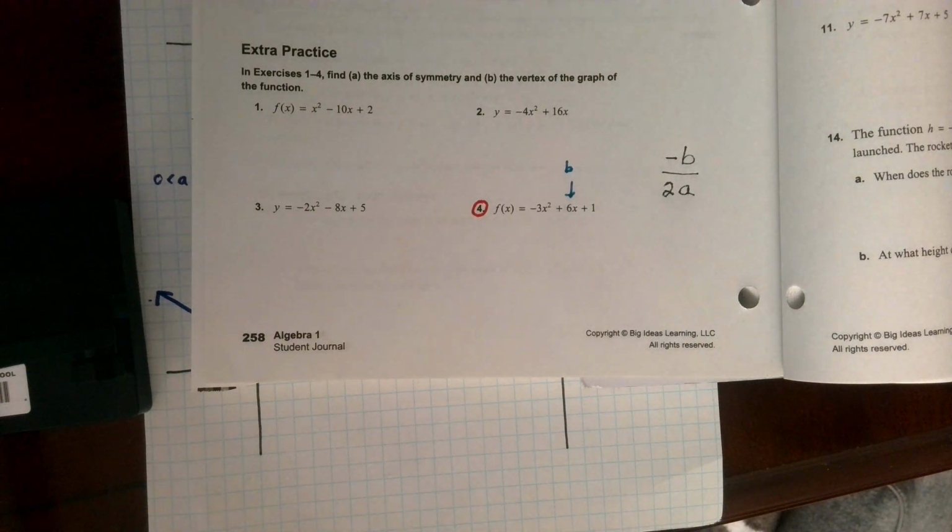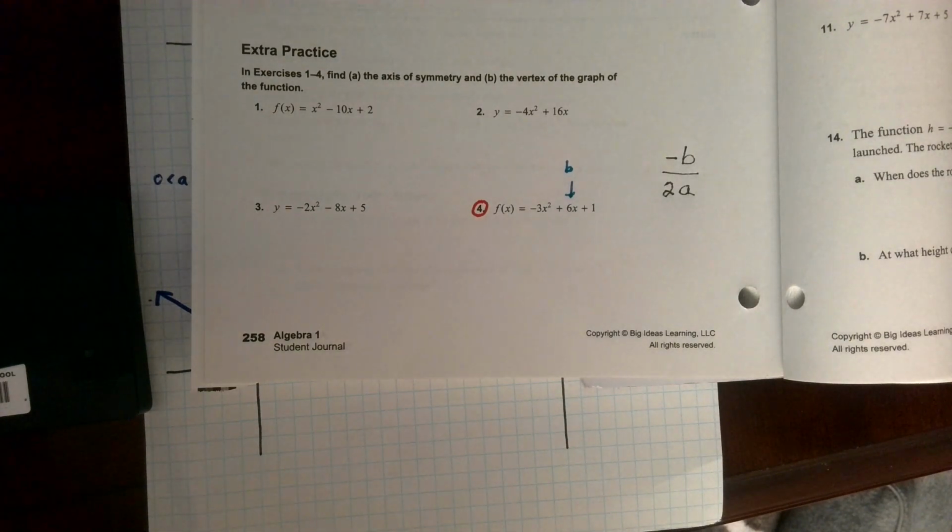Once you find the x-coordinate, you can find the y-coordinate by plugging it back in. Once again, pause the video here, try it out for yourself. Let's see how we do.